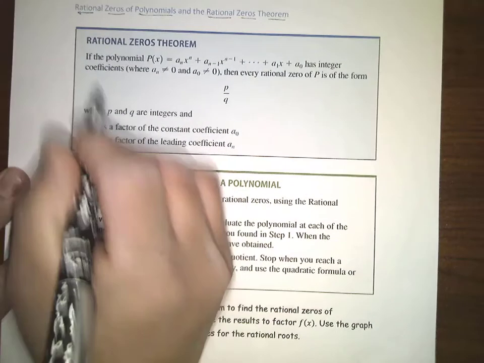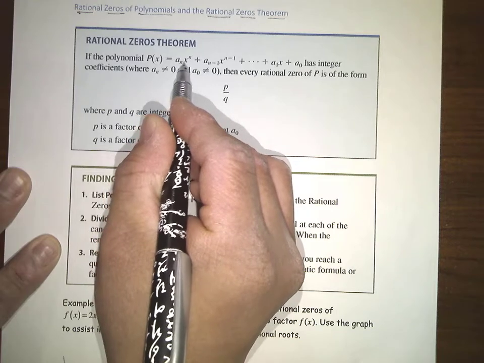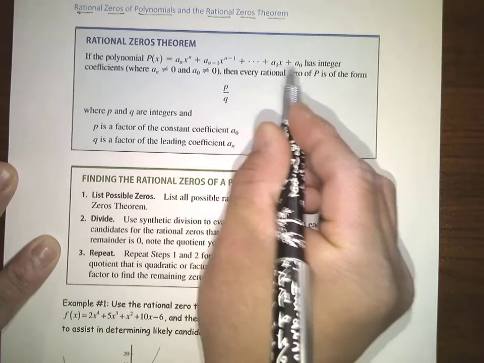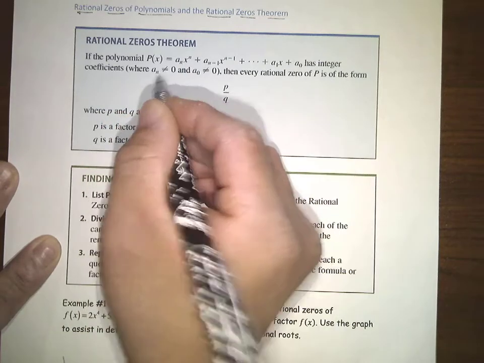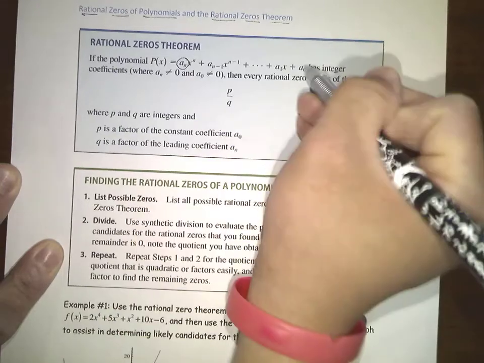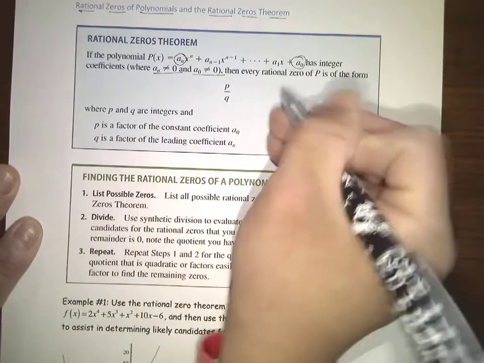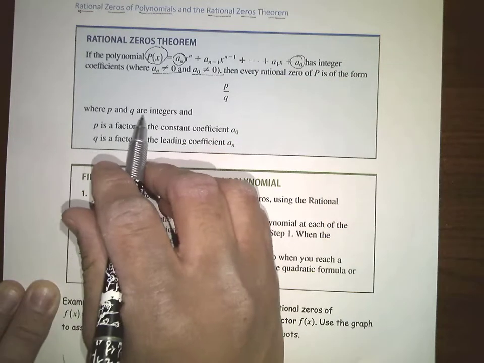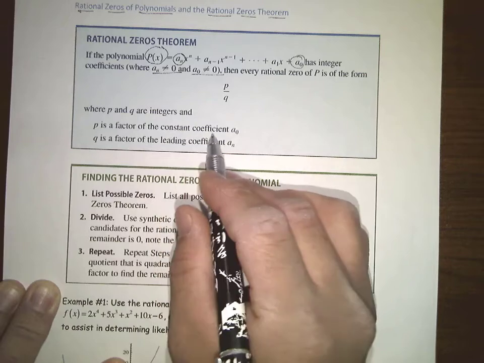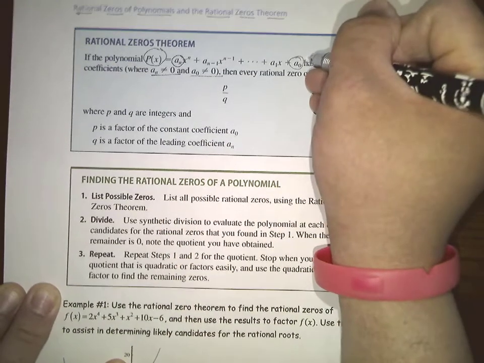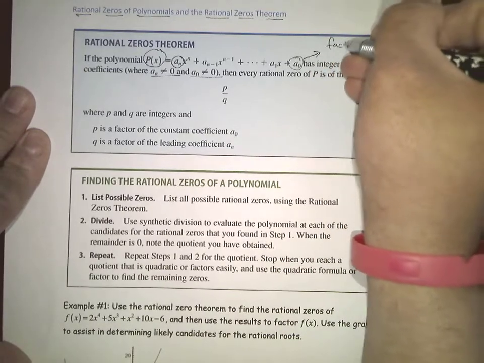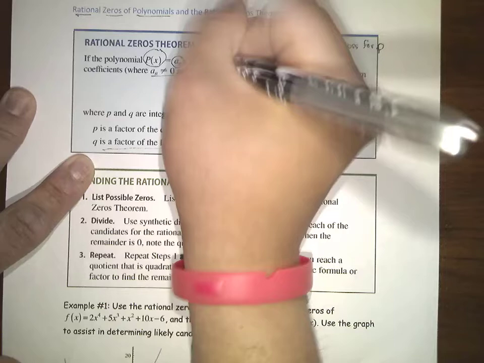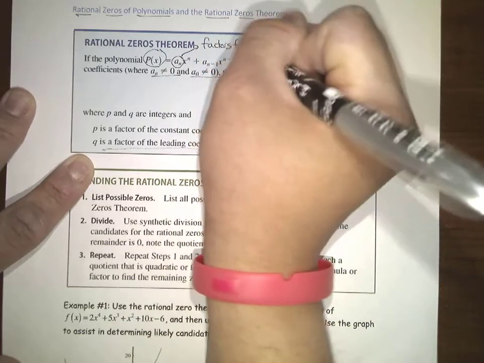So here it is. If the polynomial p of x is equal to a sub n x to the n plus a sub n minus 1 x to the n minus 1 all the way to a sub 1 x plus a sub 0 has integer coefficients where the leading coefficient and the constant term are not equal to 0, then every rational zero of p is of the form p over q, where p and q are integers, and p is a factor of the constant coefficient a0. So the a0 will be where we get the factors for the p, and the an is where we're going to get the factors for the q.